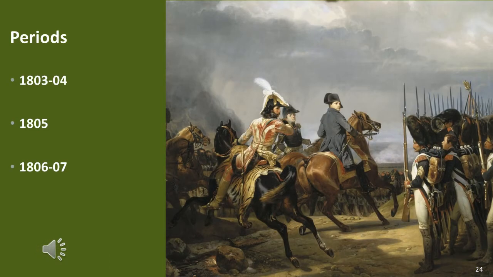I've broken this up into three main periods. The period of 1803 to 04 was really a period of reorganisation. The main periods are 1805 and also 1806-07, and the French engaged in a major campaign during each of these periods. There were some changes between these two periods, and these will be raised, but the 1805 structure could apply to the French army prior to 1805 as well, and the changes were not that major.